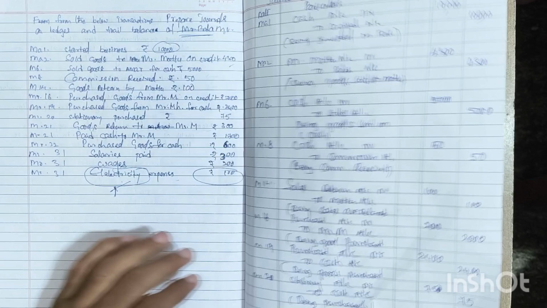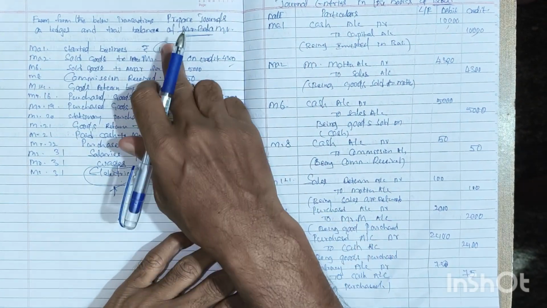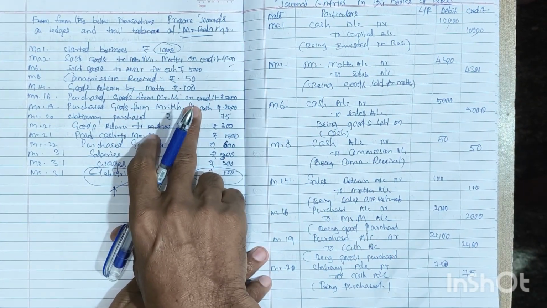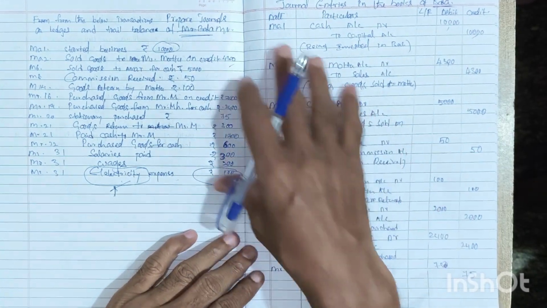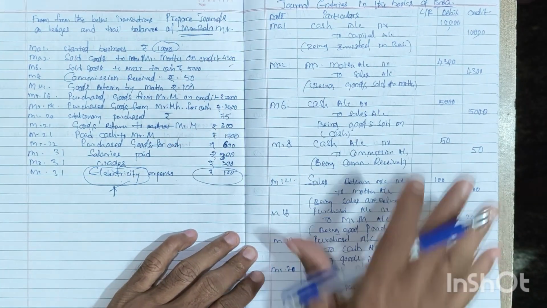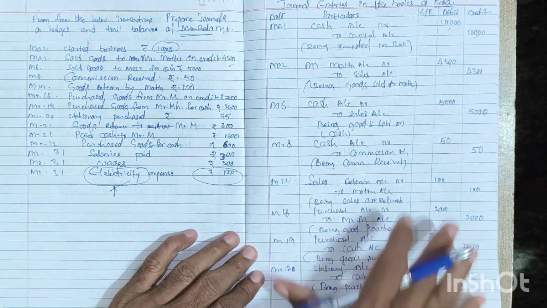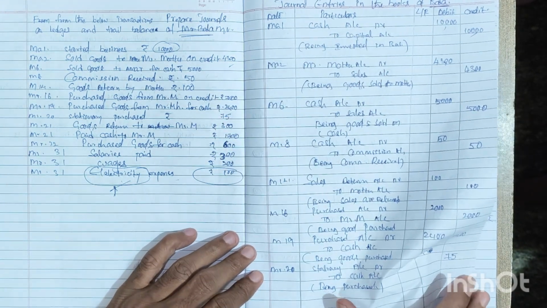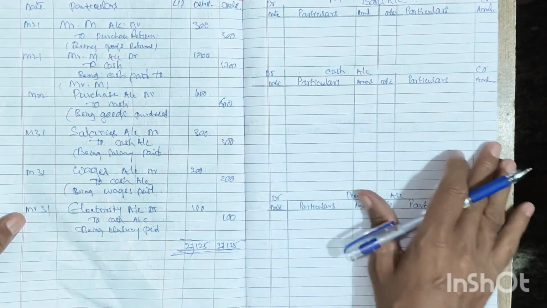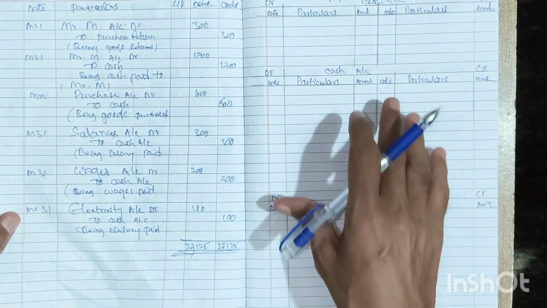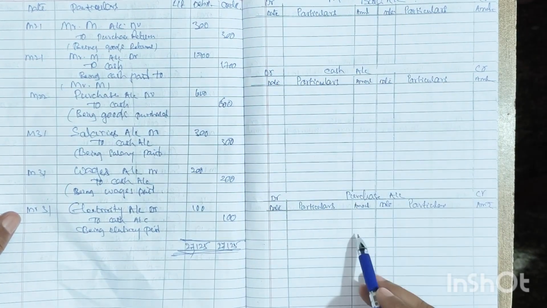So we have written all the journal entries, all these business transactions. We have written all journal entries in the journal proforma. Now, from the journal proforma, whatever journals are there that we have recorded, we are going to post them into the ledger, right? I have drawn all the required ledgers here.